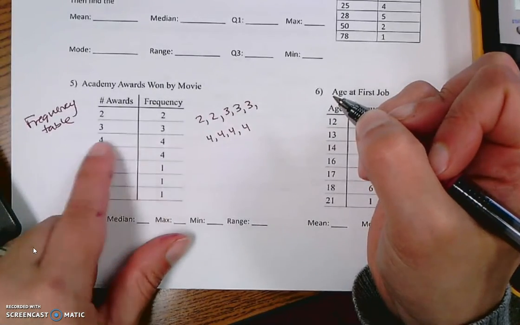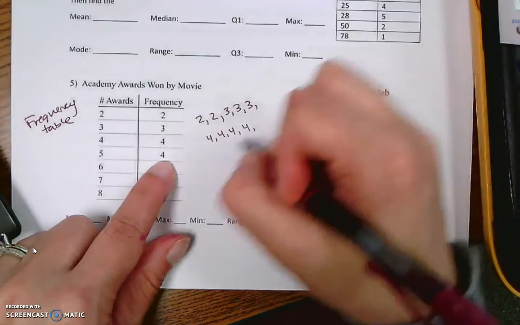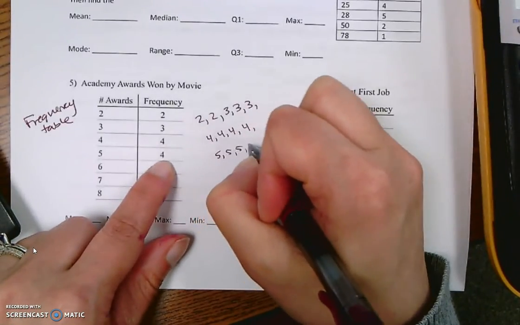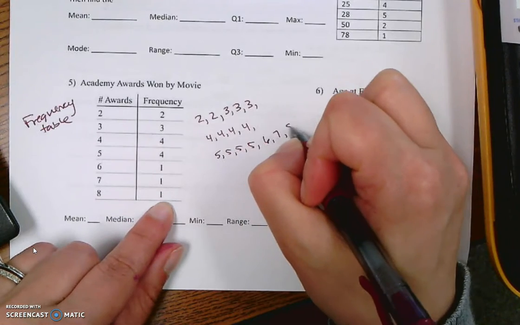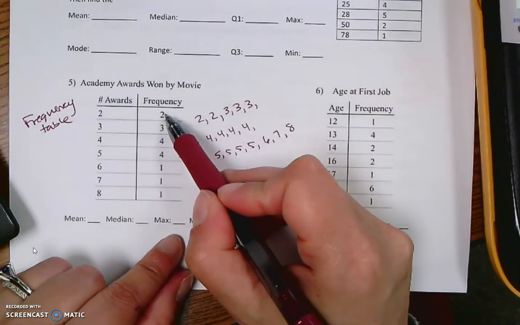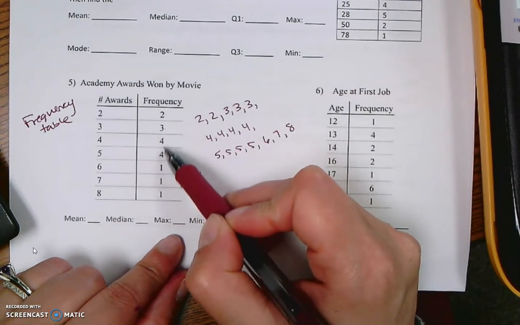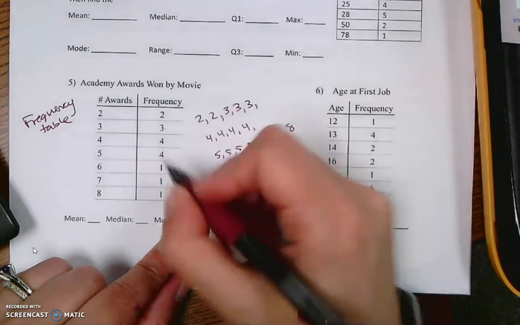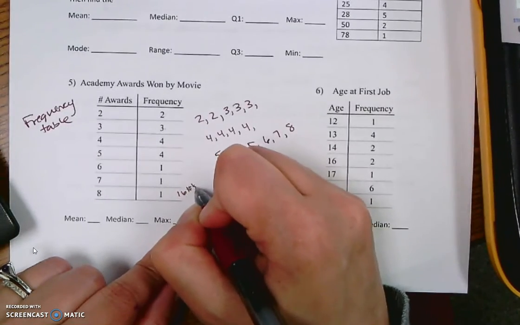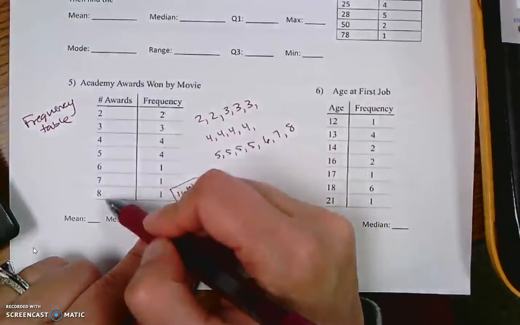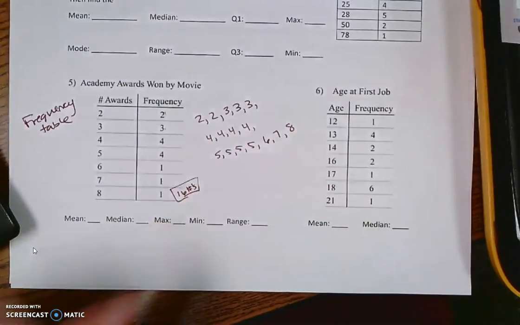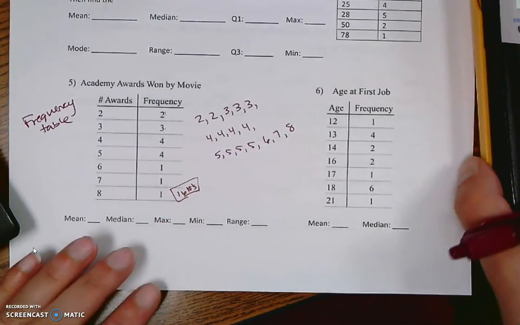I have 4 number 4s. I have 4 5s. I have 1 6, 1 7, 1 8. So altogether I have 2, 5, 6, 7, 8. I have 16 numbers. This is the frequency of how many I have, and these are the actual numbers in my list. So just so that you know how to read a frequency table.